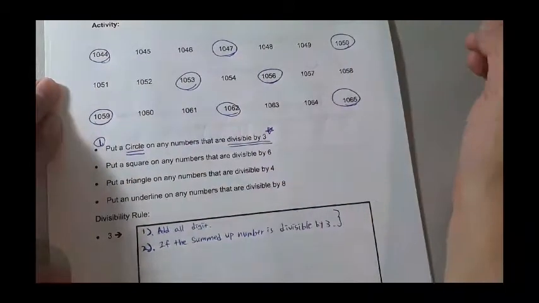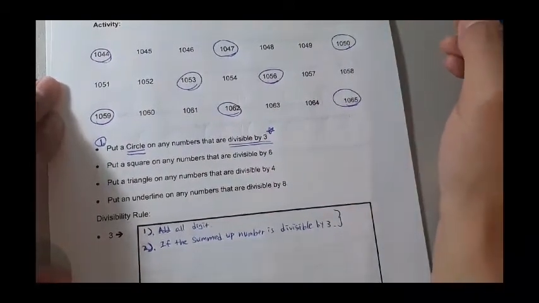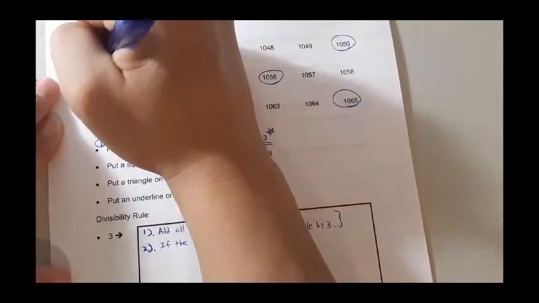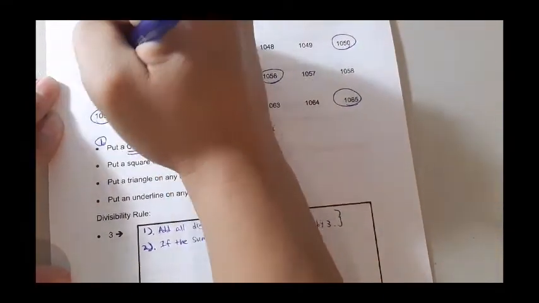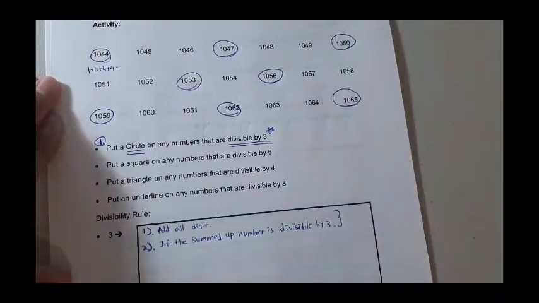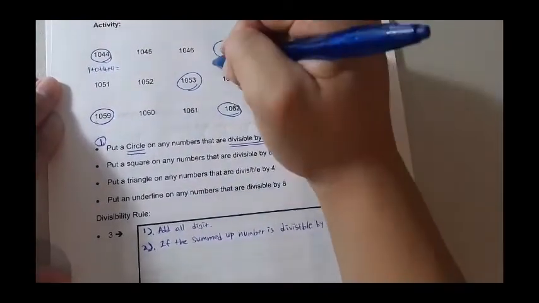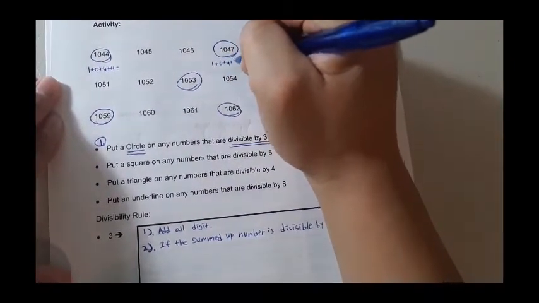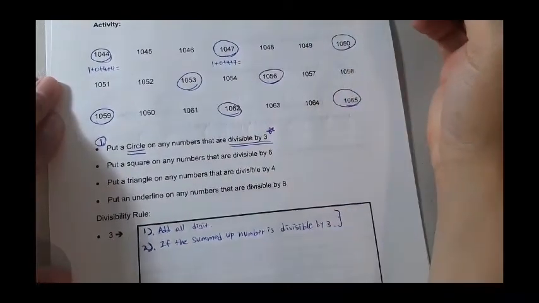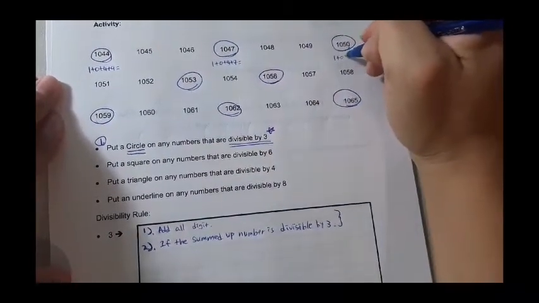Let's go through the one that I circled. When I say add all digits, that means 1 plus 0 plus 4 plus 4. And if it's this number, 1 plus 0 plus 4 plus 7, something like that. And same thing.